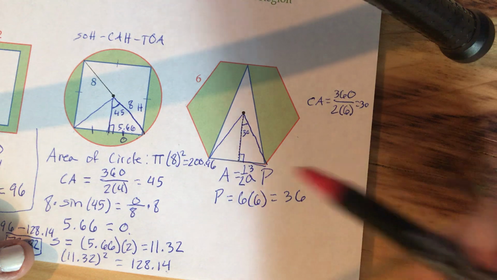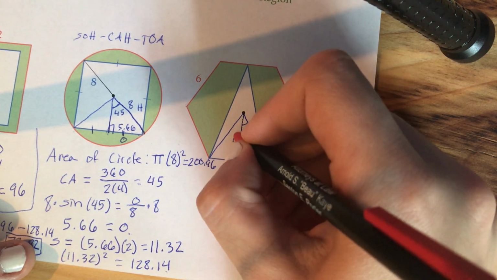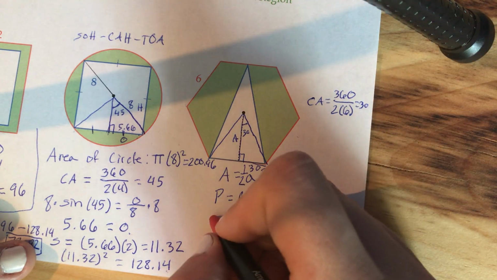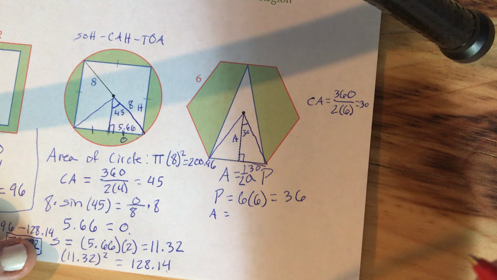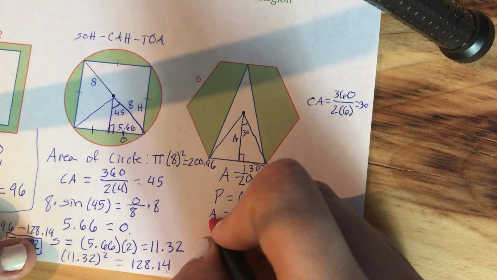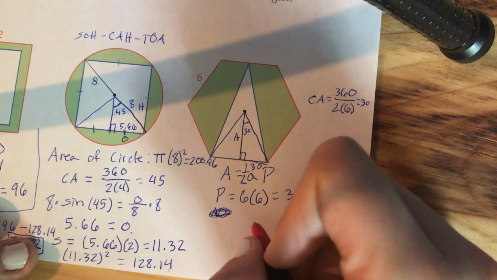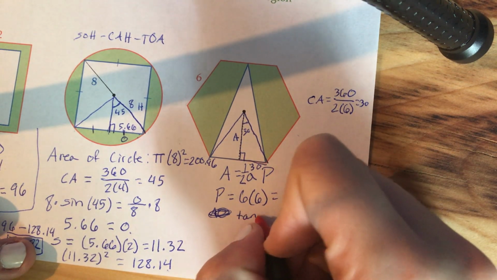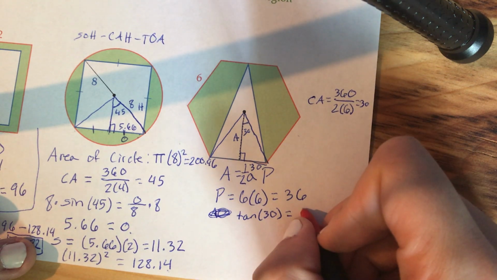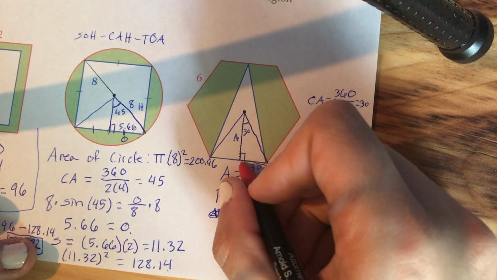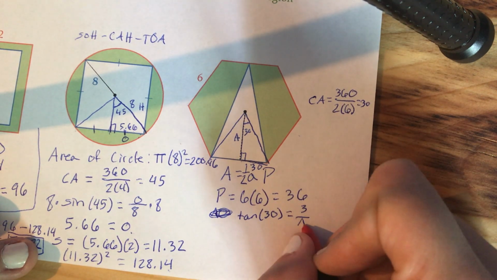And then what we'll do is we have our opposite, we're trying to find our adjacent, which is our apothem. Oh, hold on, I'm not saying this right. Sorry, we're using opposite over adjacent, so we're going to use tangent. So the tangent of 30 will equal 3, right? My opposite, which is 3, half of 6 is 3, over my adjacent.